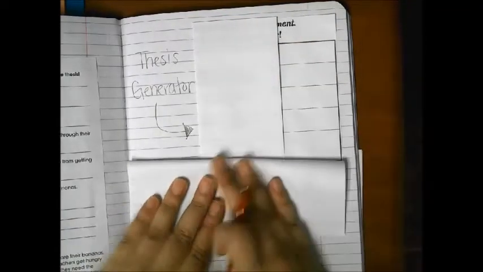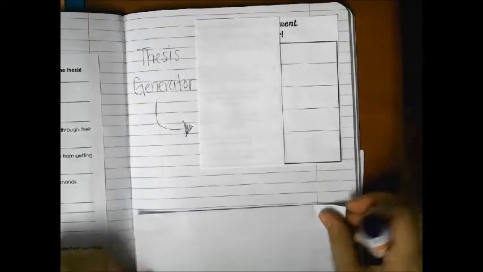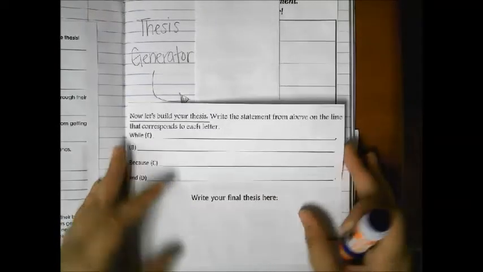Then I'm taking my next paper, and in order to fit this, I'm going to have to fold it in half. Then I'm going to glue it in a way where when I open it, it flaps upwards. The way I'm doing it makes it so that the flap will not fall out of the book by accident. If it ever opens, it would open towards the inside of the book, like so.